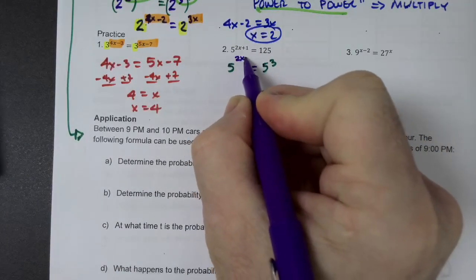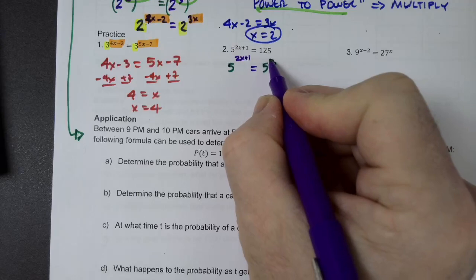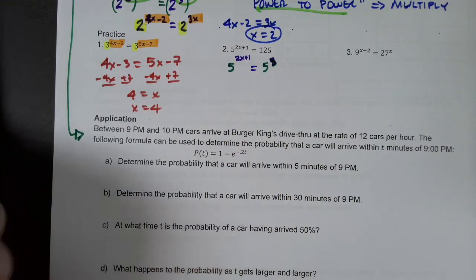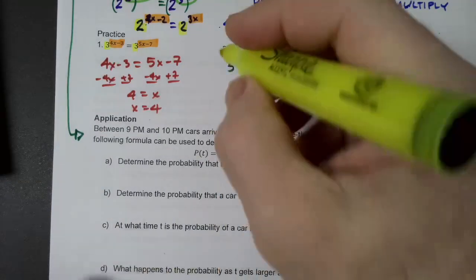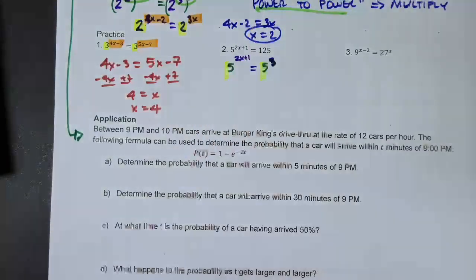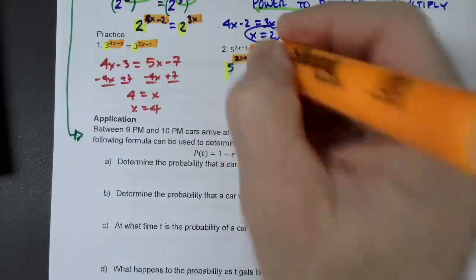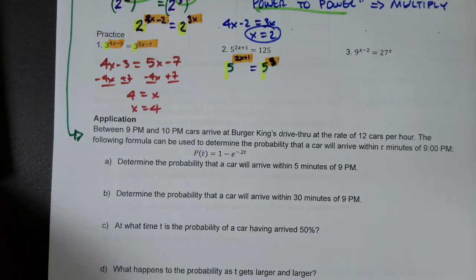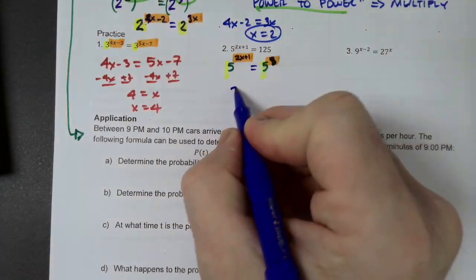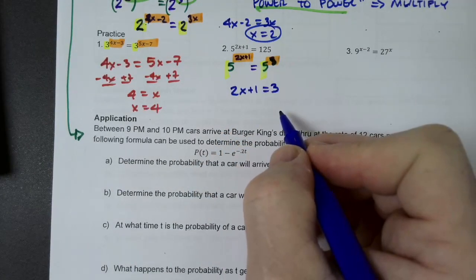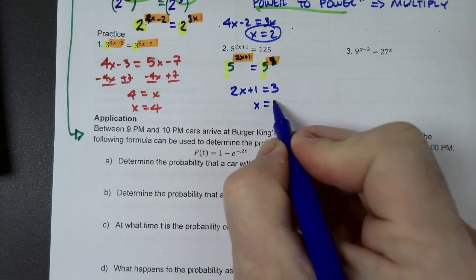Don't have to do anything with the exponent here. Now we have like bases, 5 and 5. We're going to take both of these exponents and set them equal to each other, giving us 2x plus 1 equals 3. Subtract 1, divide by 2, and x equals 1.